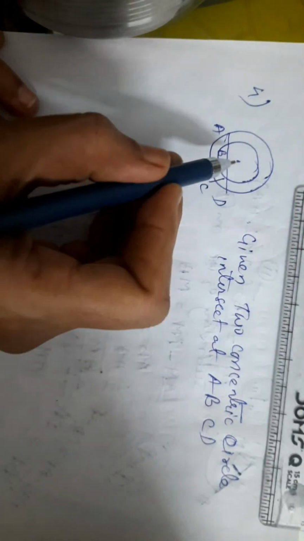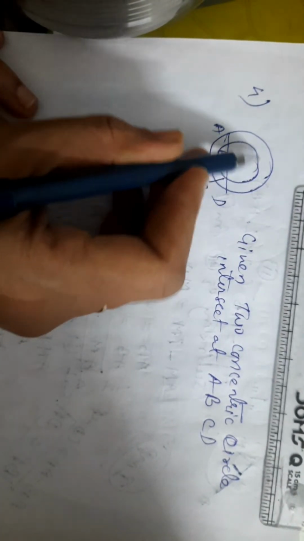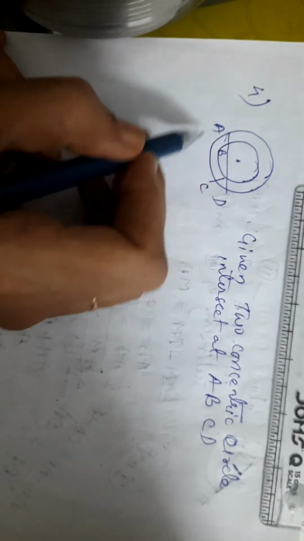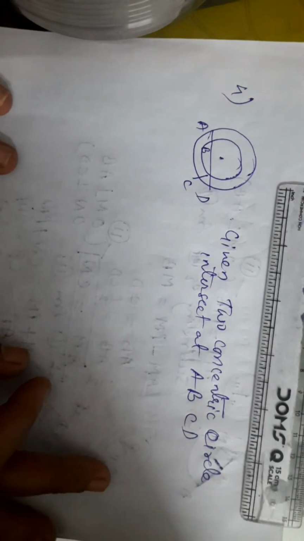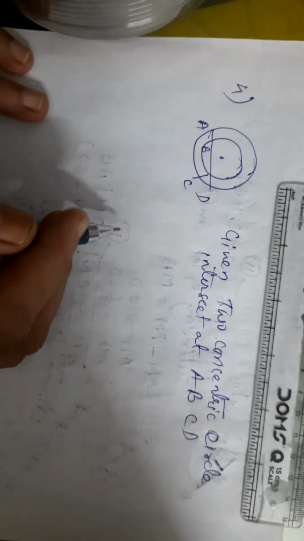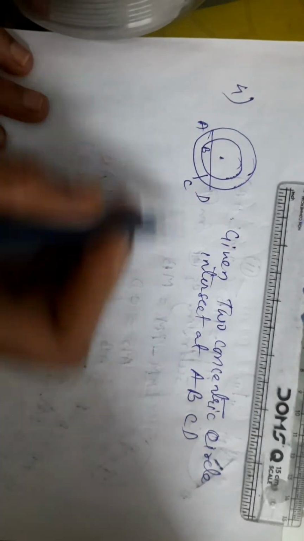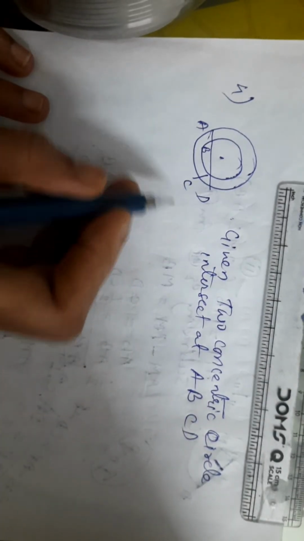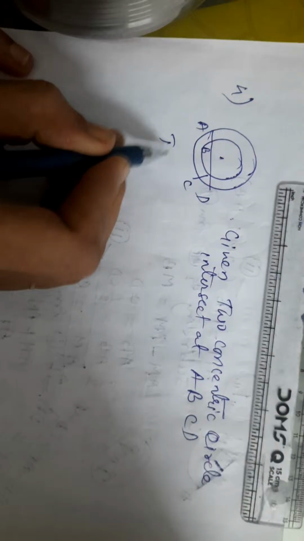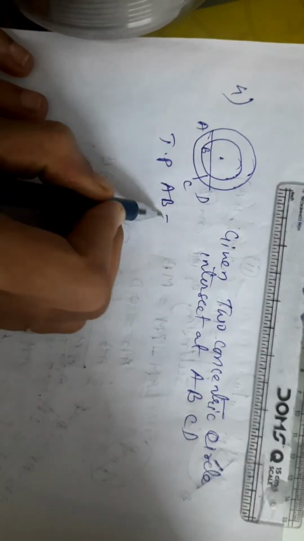So already I explained what you mean by concentric circles. If the circles have the same center, we call them concentric circles. Now here they are intersecting at the same points. We need to prove that AB is equal to CD. So let's start with that. So here to prove AB equal to CD.